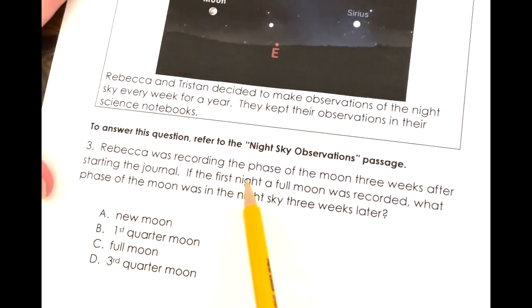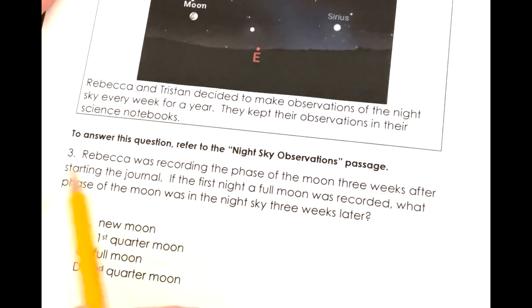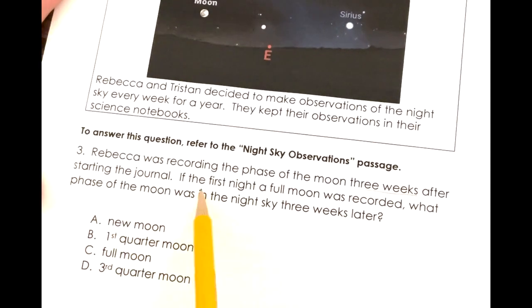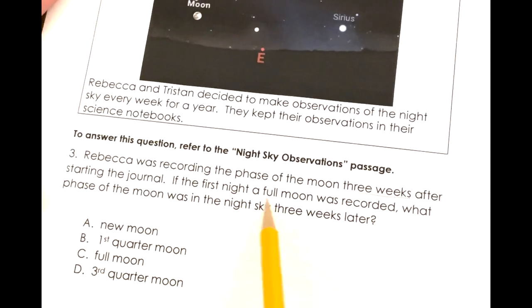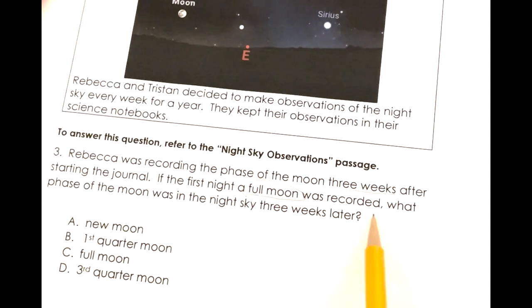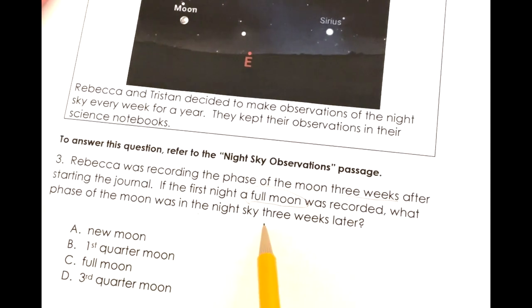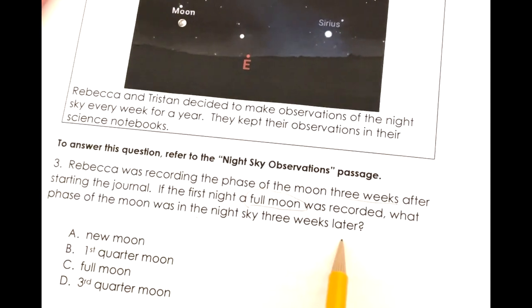Rebecca was recording the phase of the moon 3 weeks after starting the journal. Their first night, a full moon was recorded. What phase of the moon was the night sky 3 weeks later?